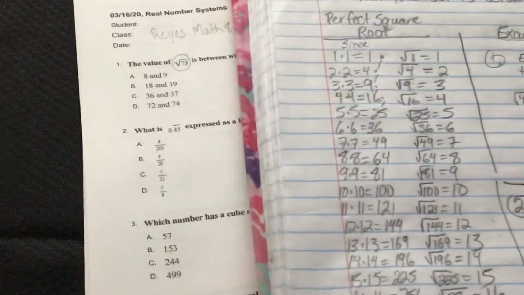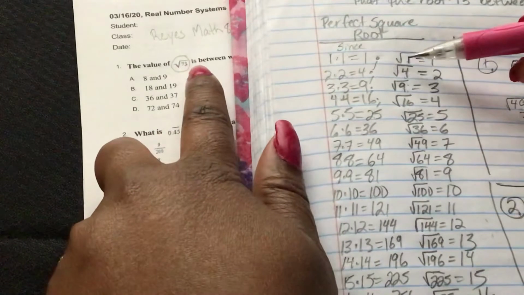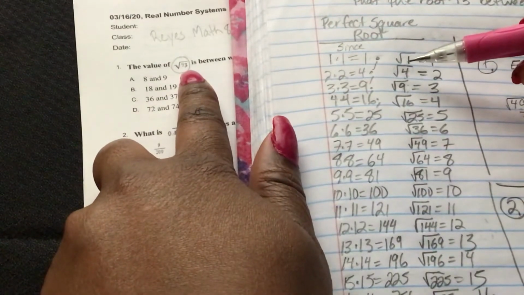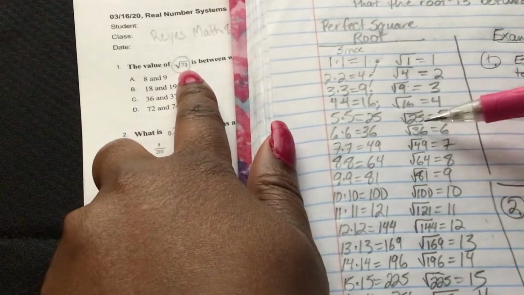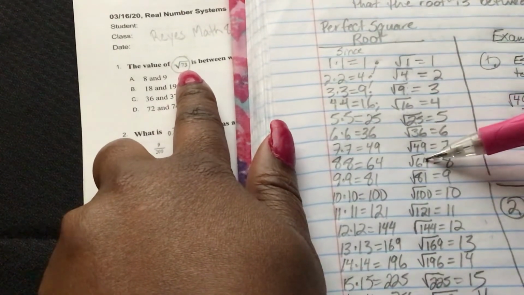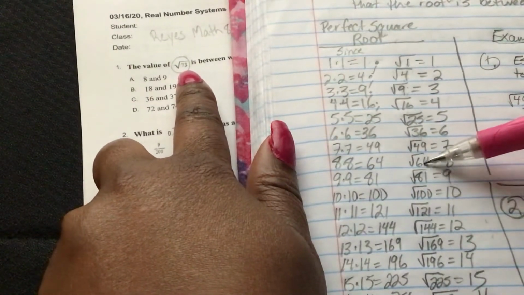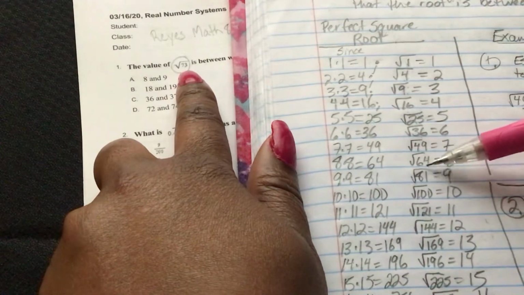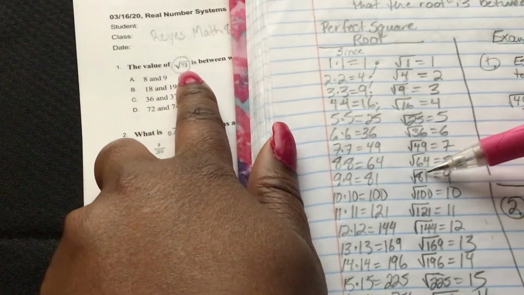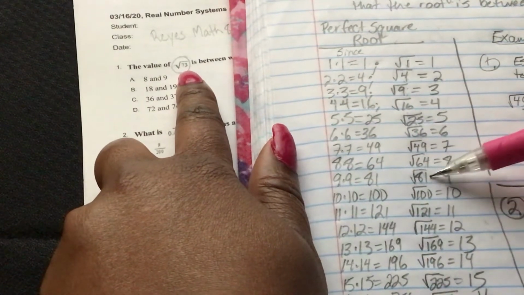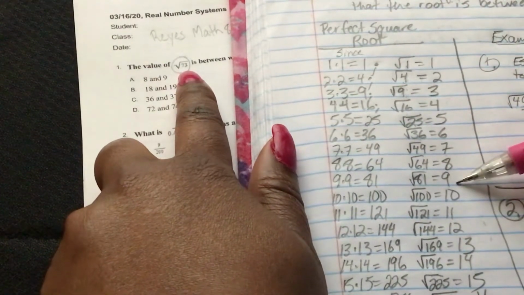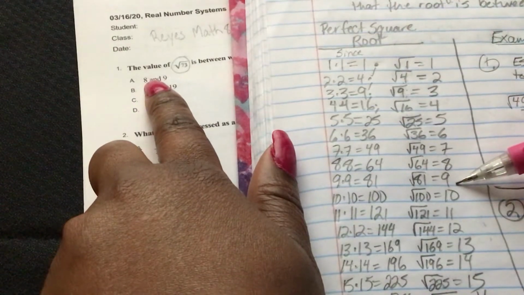So we're going to look to see which perfect squares the square root of 73 is in between. It's not in between here, but it is in between 64 and 81, okay? It's between 64 and 81. The square root of 64 is 8, and the square root of 81 is 9. So our answer is going to be between 8 and 9.